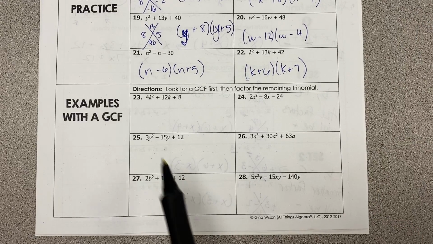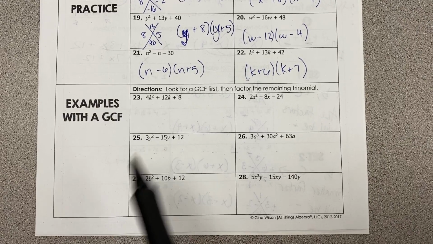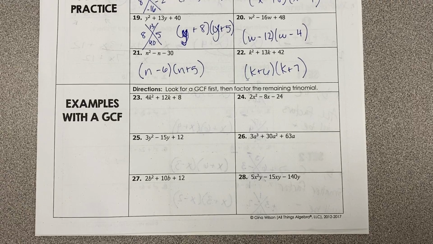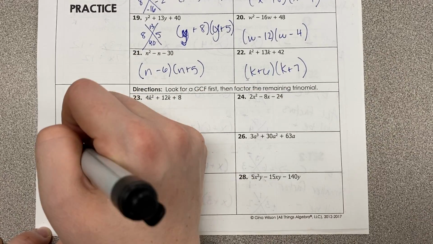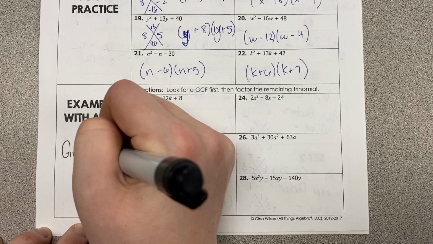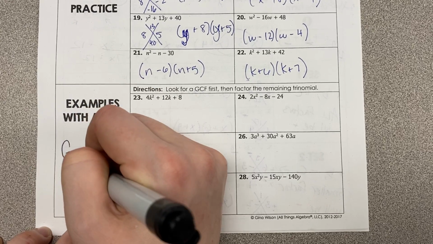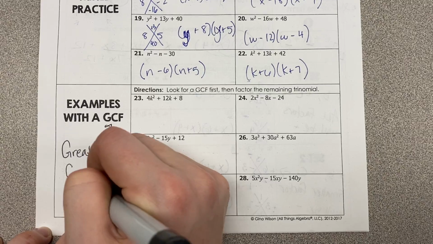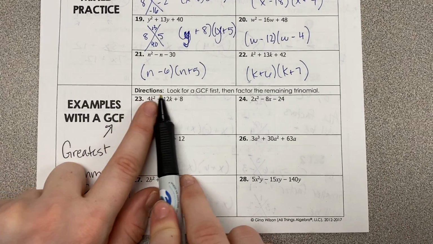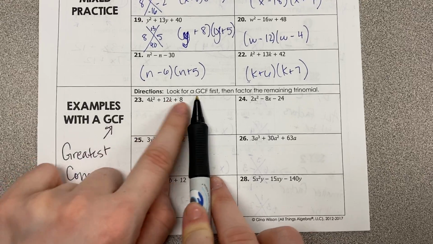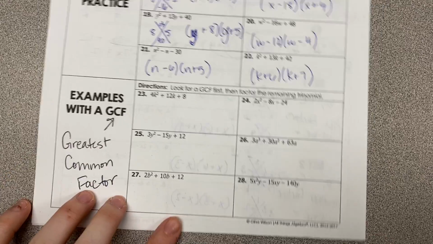All right, very last thing on this set of notes, examples with a GCF. We talked about GCF last week. Remember, a GCF is a greatest, so the biggest common or the same factor. When I think of factor, I'm thinking of multiplication. So the directions say look for a GCF, greatest common factor, first, then factor the remaining trinomial.